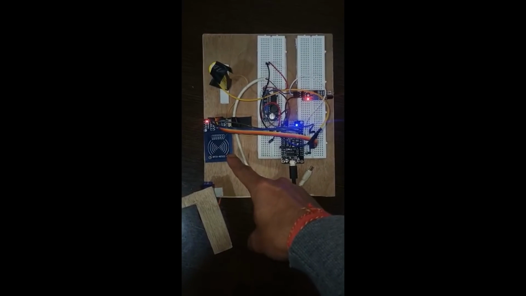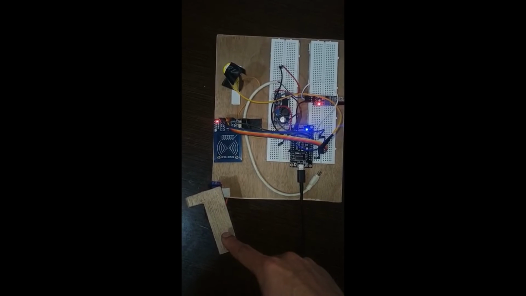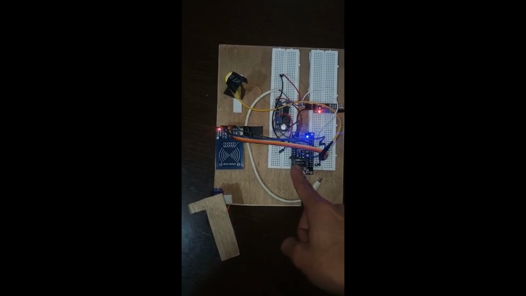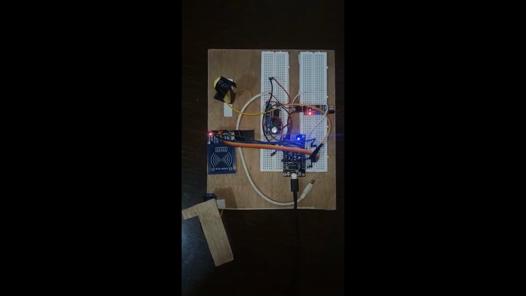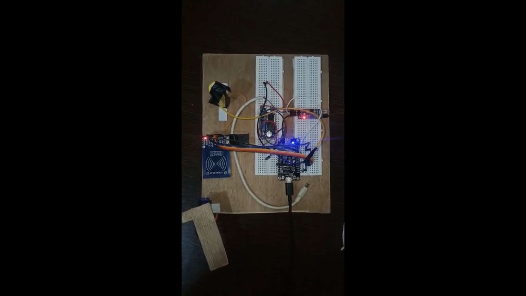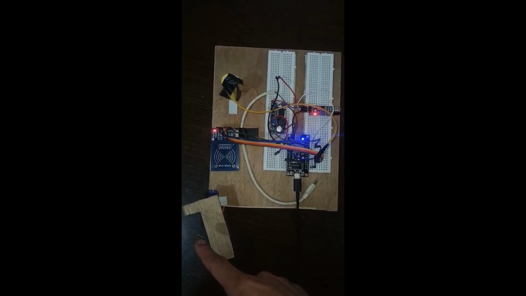This is an RFID module which is connected to the NodeMCU. This here is a temporary lock attached to the head of the servo motor, which is connected to the NodeMCU. When the person books a cycle using the website, the UID of the RFID is sent to the NodeMCU. Every person has their own card. When the card is scanned, if the UID matches, the servo motor rotates and unlocks the cycle.